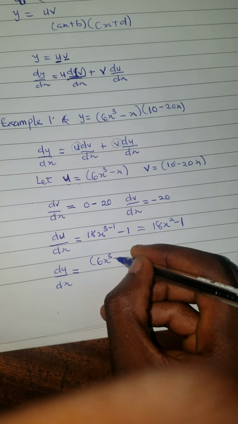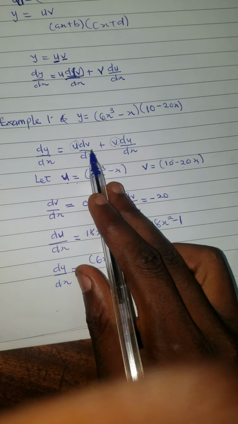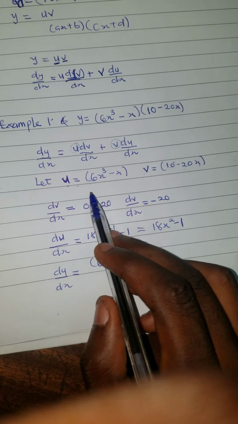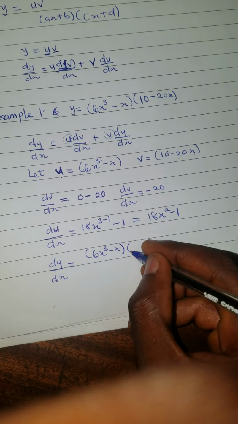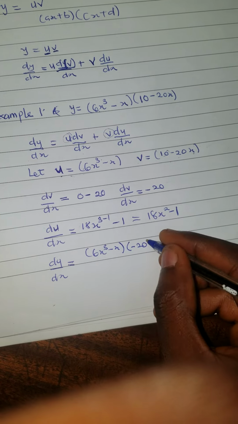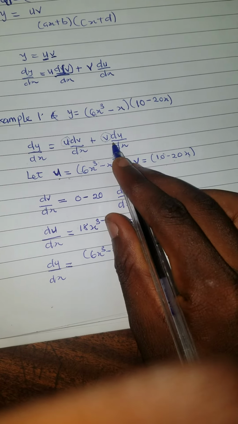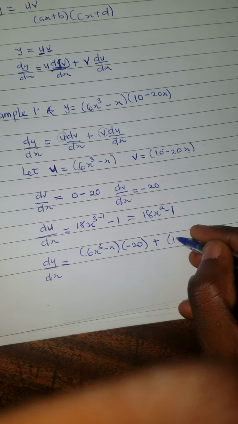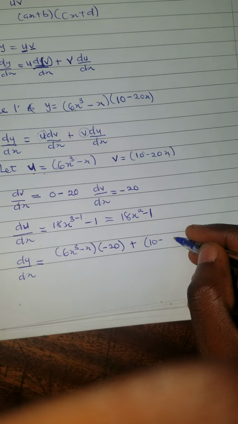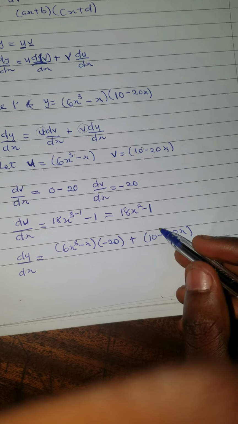6x cubed minus x, multiply by dv dx. dv dx is what we find to be minus 20. Then plus our v is stated here to be what? 10 minus 20x, multiply by du dx.